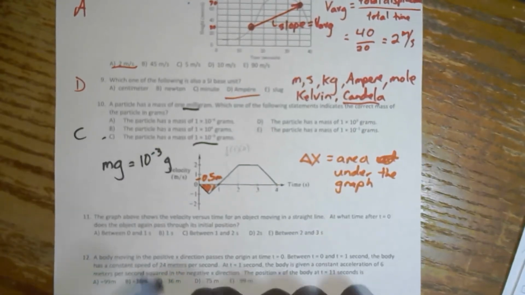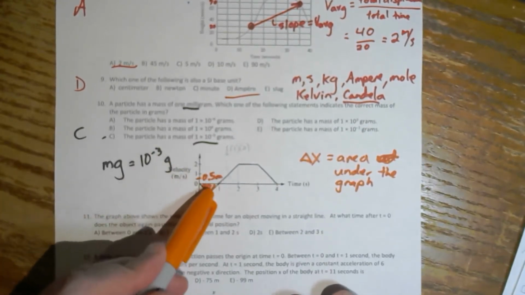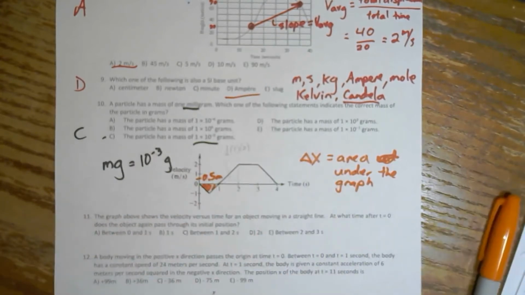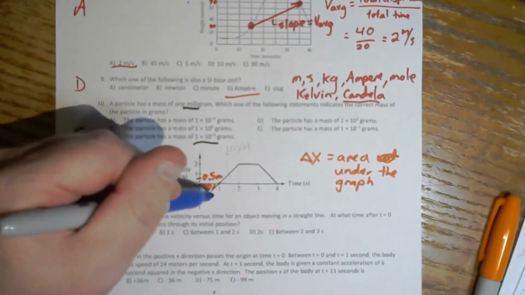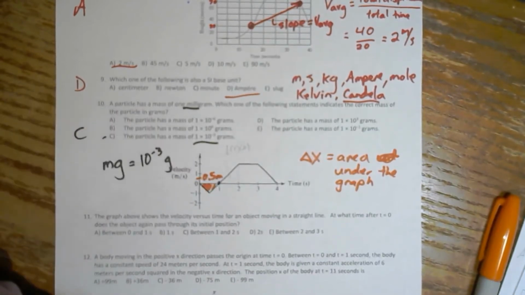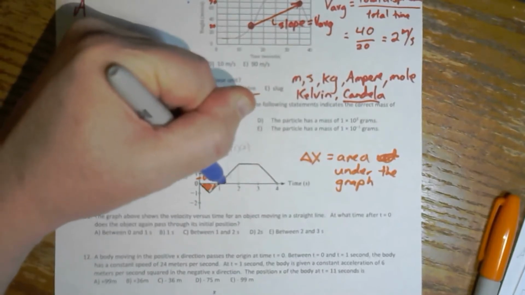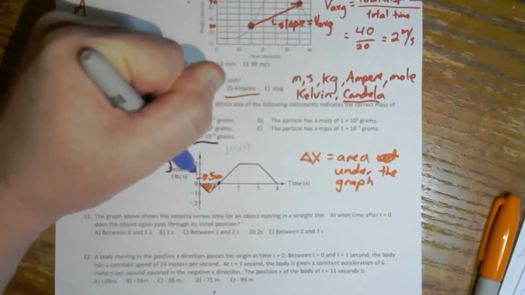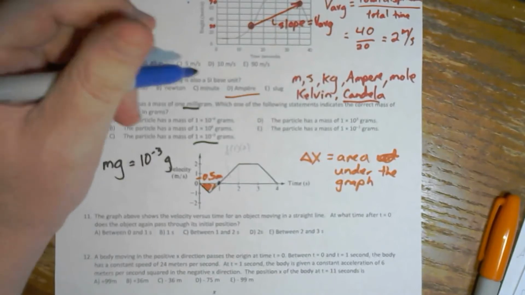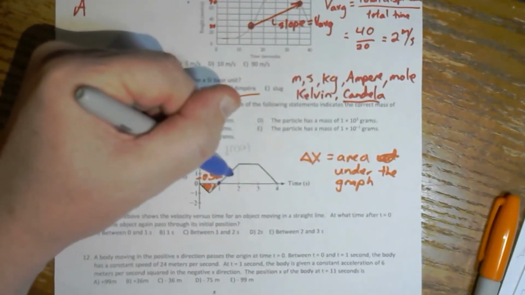So this object is starting off by moving backwards 1/2 meter. And so in order to get back to its original position, it has to stop, which it does right here, turn around, and you can tell that it turns around because the velocity then becomes positive. It's above the axis. And then progress forward 0.5 meters.